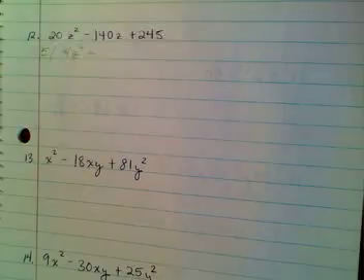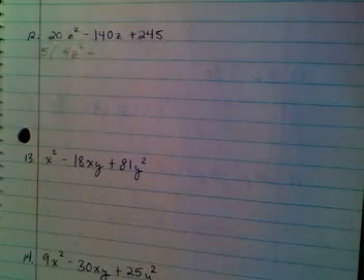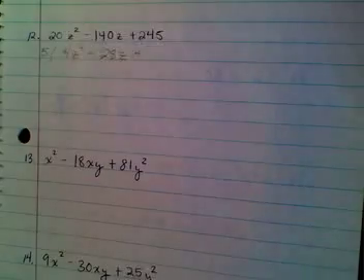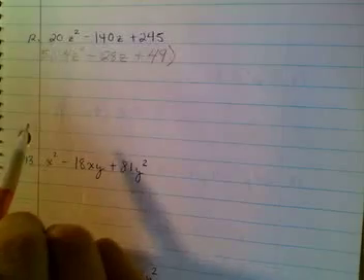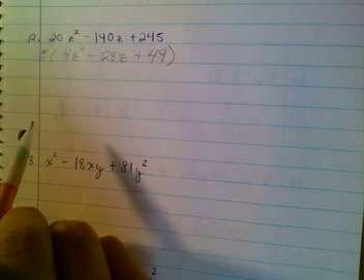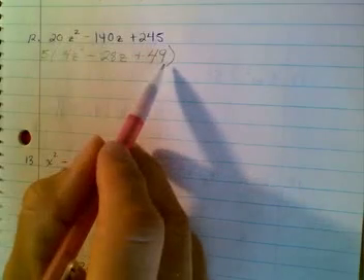So I have factoring out of 5, and I have 4z squared minus 140 out of 5 is 28z, and 245 out of 5 is 49. Is there anything that goes in all three of these numbers? I don't think so. 4 goes into 28, 4 doesn't go into 49.